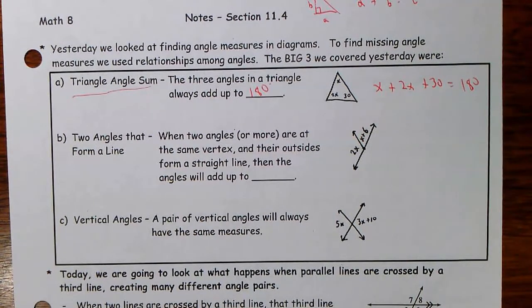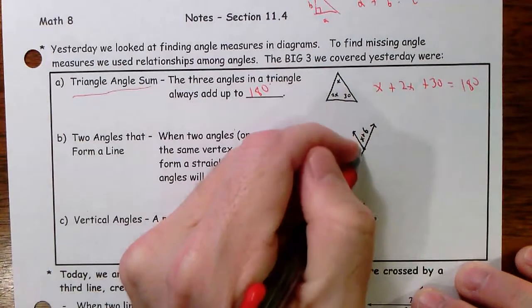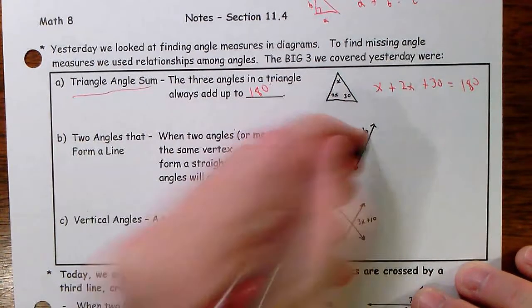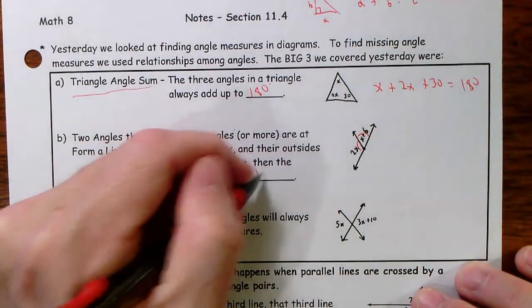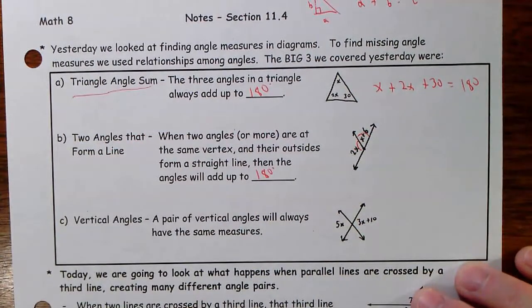The second rule we went over was two angles that form a line. This was probably the most difficult for us to get used to, was when we have a line and it is split into these two angles, that the two angles will add up to 180 degrees.